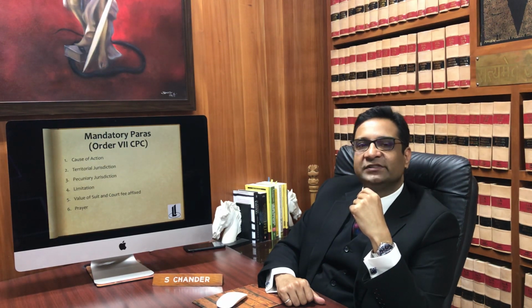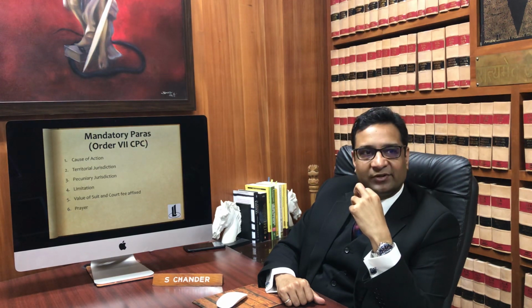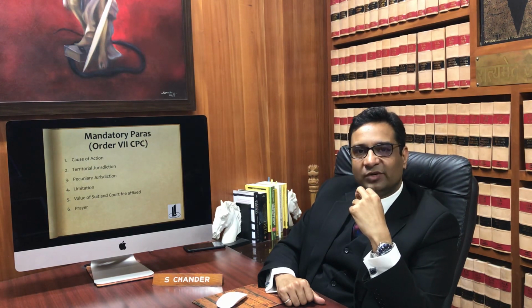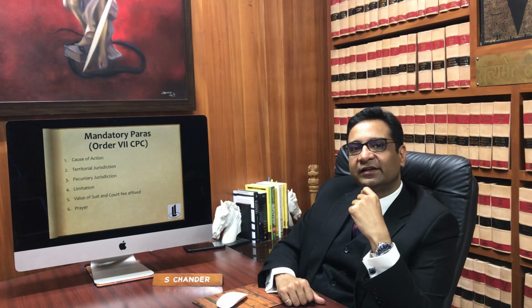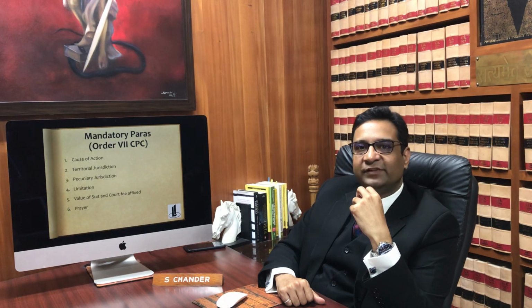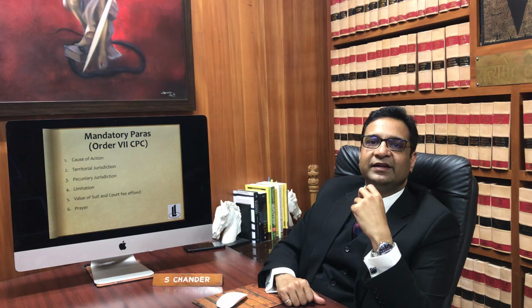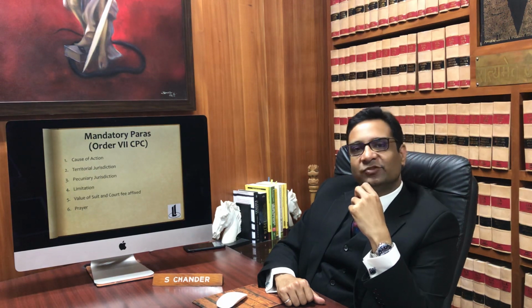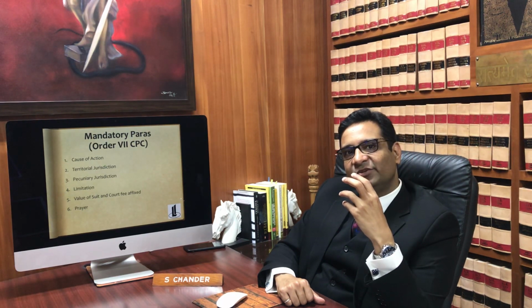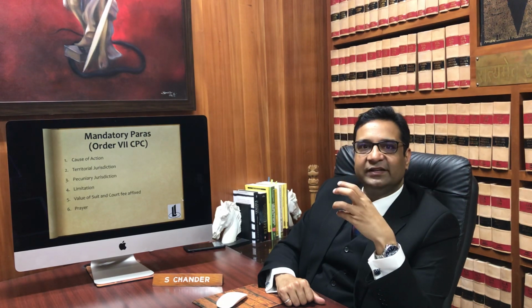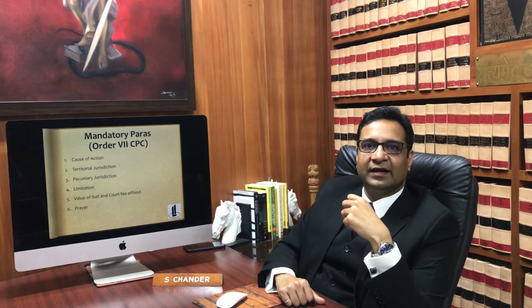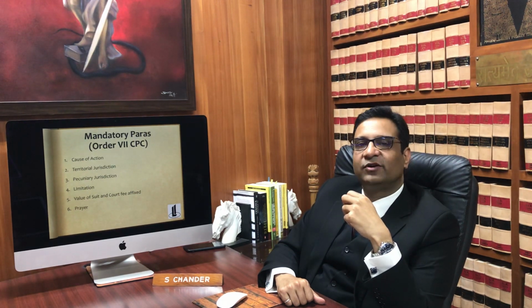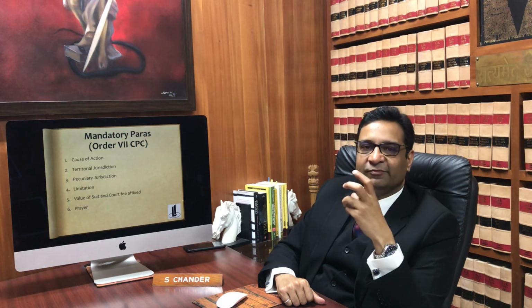Obviously, for the pecuniary jurisdiction, you've already calculated and valued your suit, which is the relief you're claiming, and accordingly, you have to calculate the court fees as per the Court Fees Act and affix it. And the last para is your prayer. So, after your facts of the case, you need to be very clear about the mandatory paras and put them after your story or your list of dates in a story form has been put.